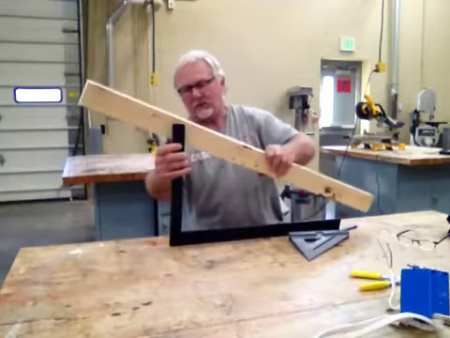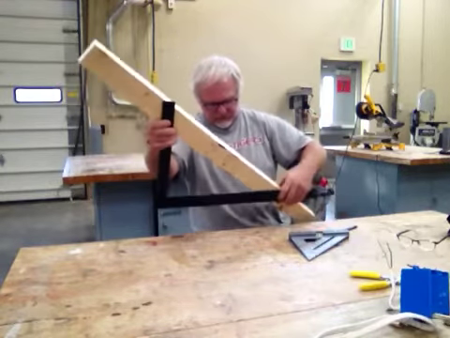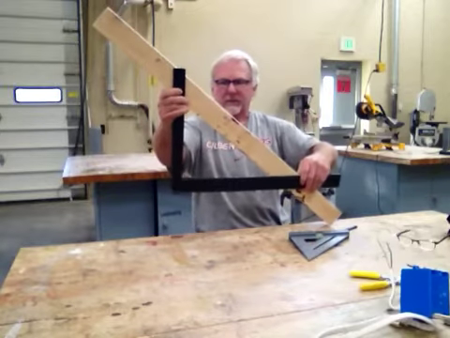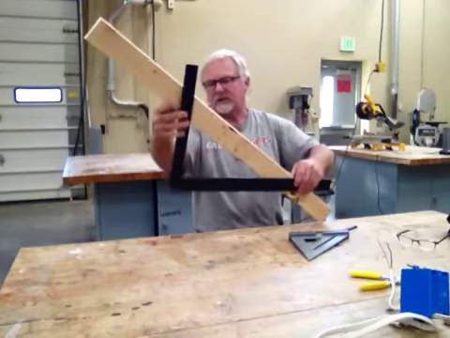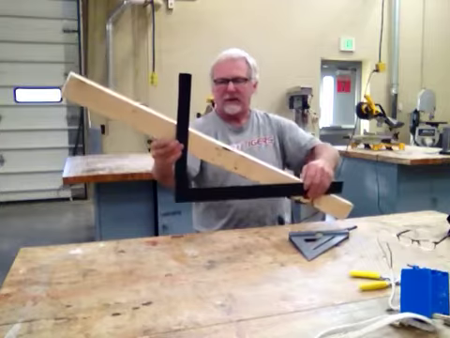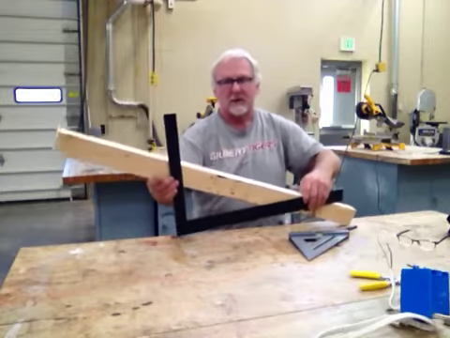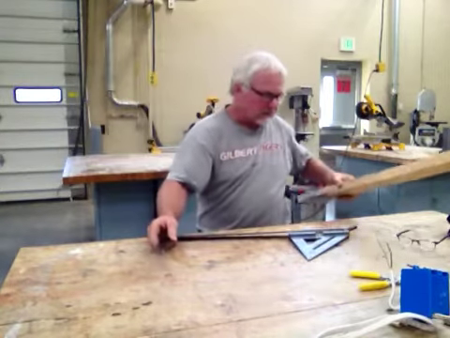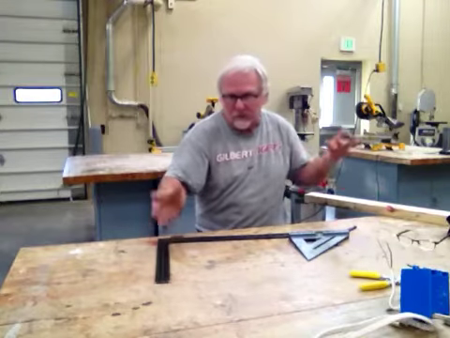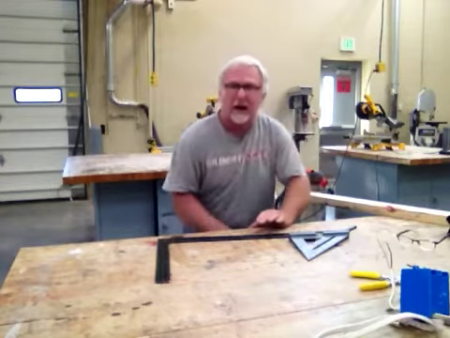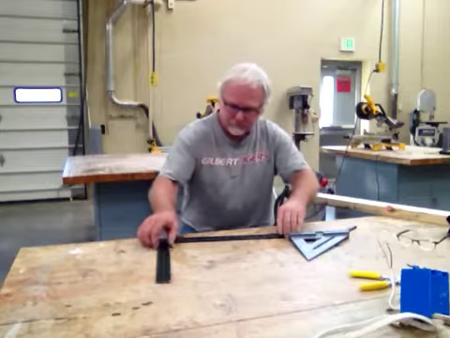A 12-12 would essentially be this pitch here, okay? If I go down to a 6-12, I'm down in here, okay? 4-12 is lower, 14-12 would be higher than 12, so that's your unit rise over unit run.